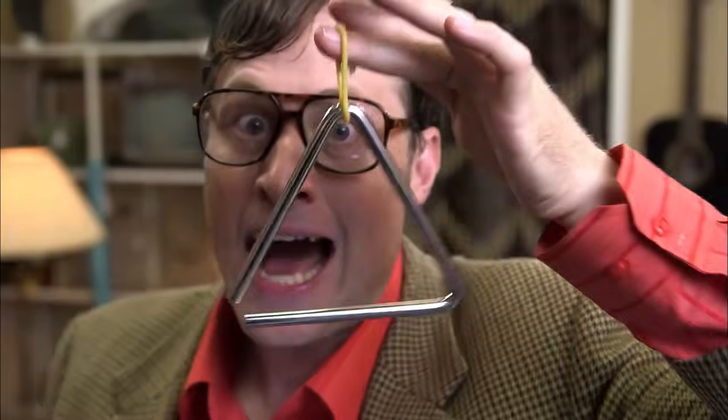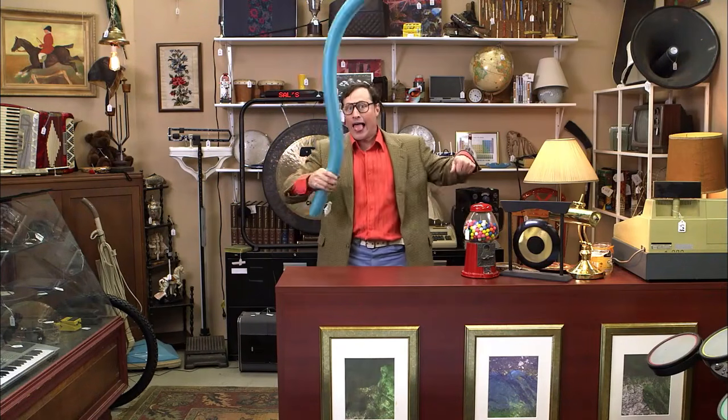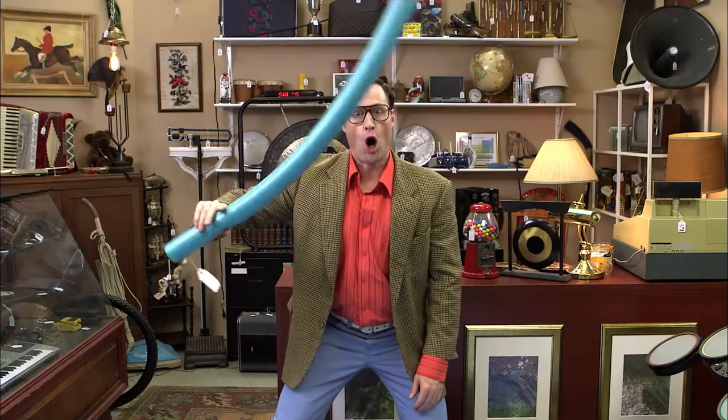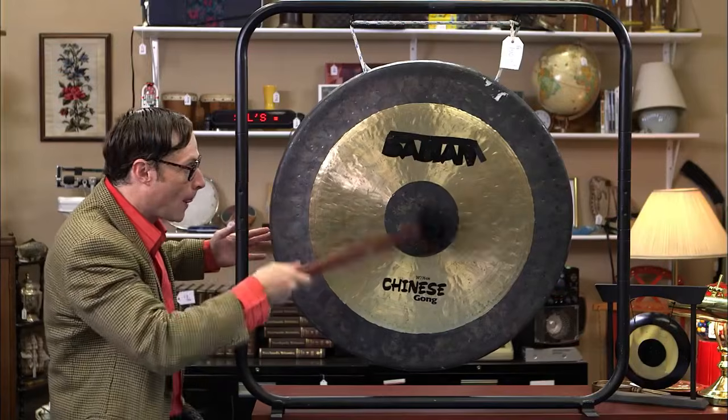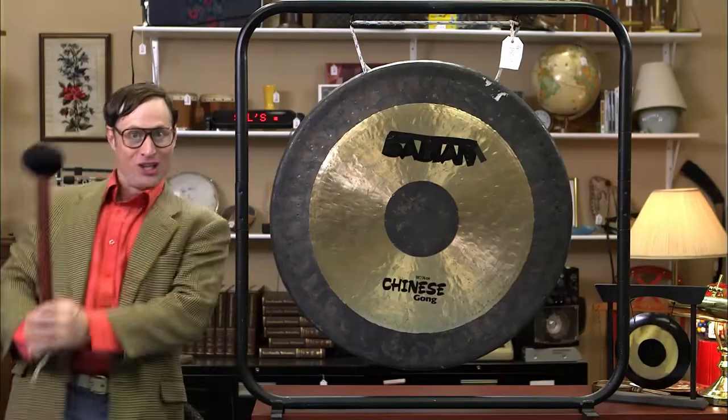Look at this thing. See how it's shaking back and forth? It's vibrating. Things that make a high sound vibrate faster. Vibrating really fast. Things that make a low sound vibrate slowly. High note, vibrating fast. Fast! Fast vibrating! And now you know your sound.